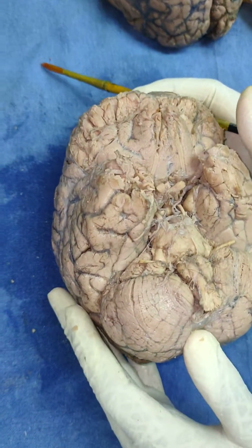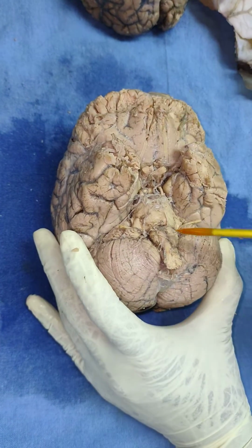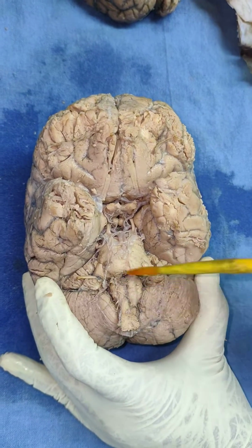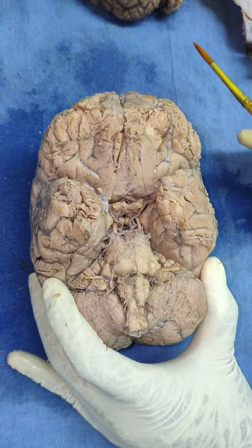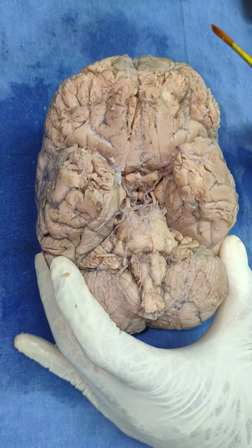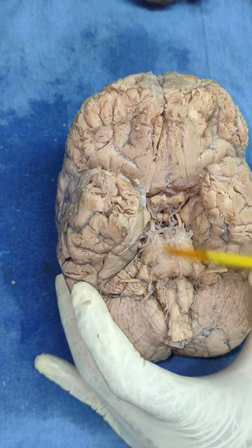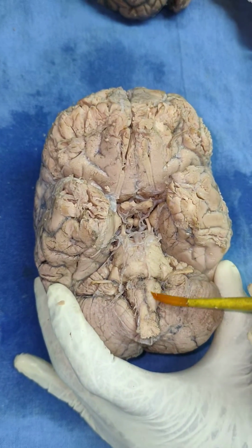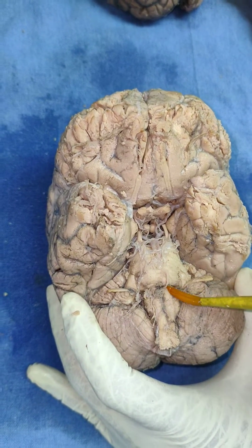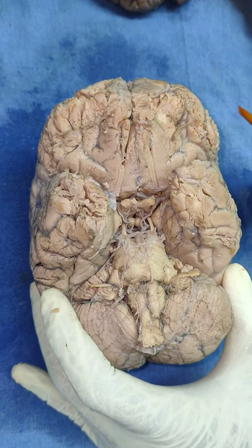Then talking about the last four cranial nerves, the last four cranial nerves are related with the medulla oblongata. Okay, so if you have read about the external features of the medulla oblongata, you will be able to know the various attachments of these last four cranial nerves. This is the region of anterolateral sulcus between the pyramids and the olives. Okay, in the anterolateral sulcus, the nerve related is the 12th cranial nerve, the hypoglossal nerve.